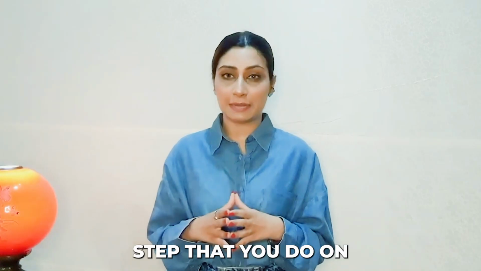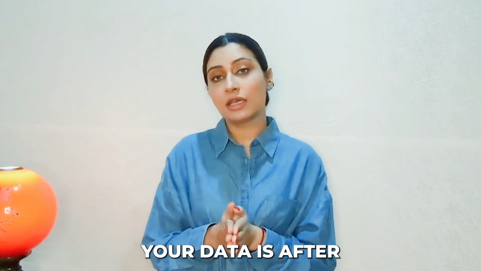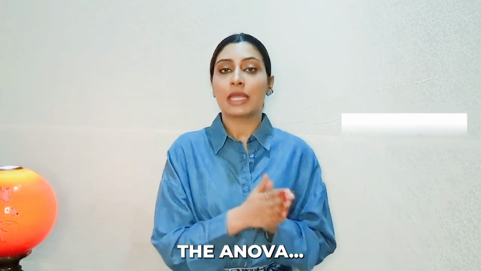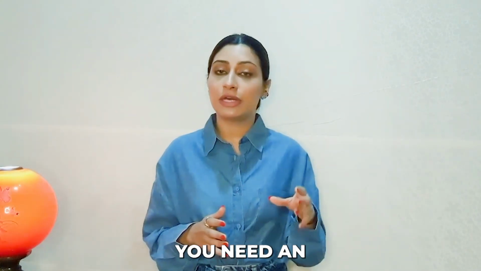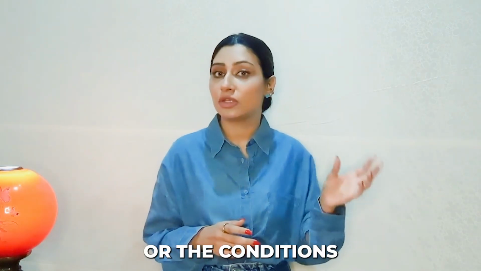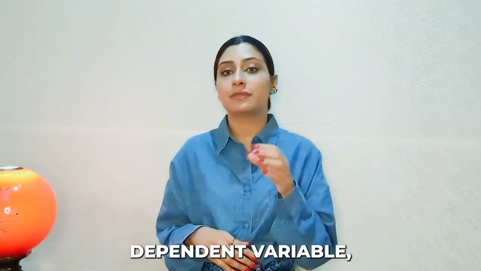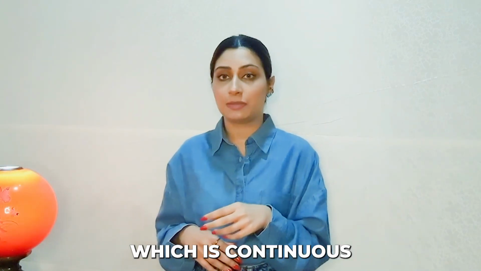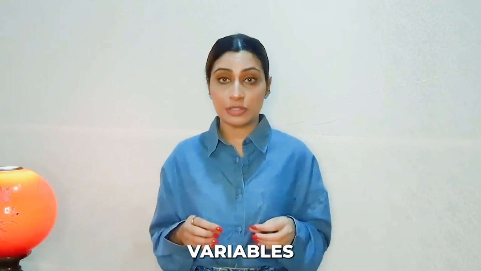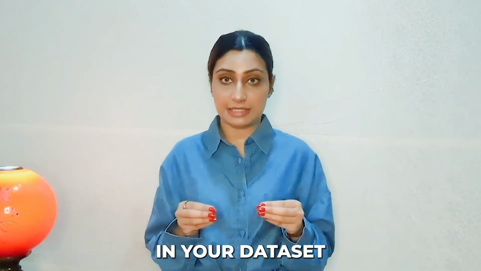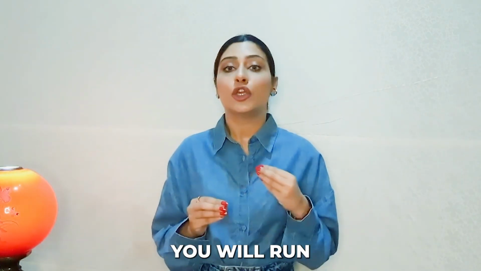So the next step that you do on your data after the ANOVA is a regression analysis. So remember, for ANOVA, you need an independent variable which is categorical, which was the treatment or the conditions or the 2 types of ads that we talked about, and a dependent variable which is continuous. With your continuous variables in your data set that you've collected, you will run a regression analysis.